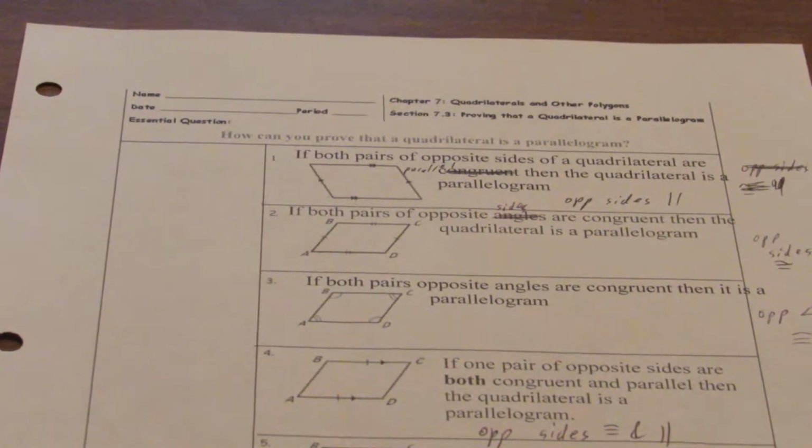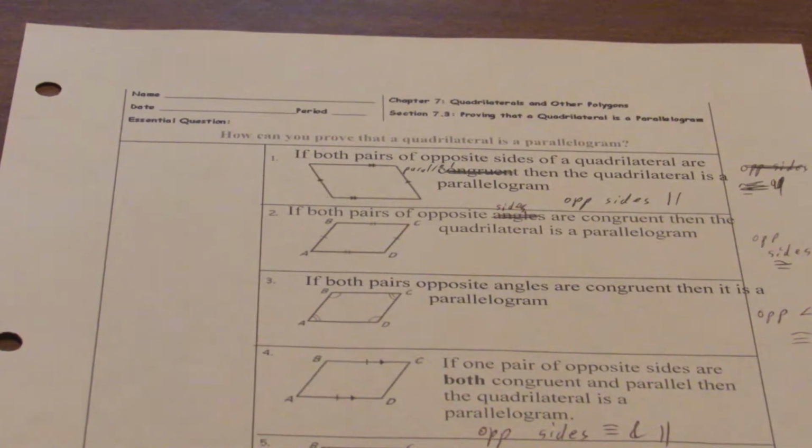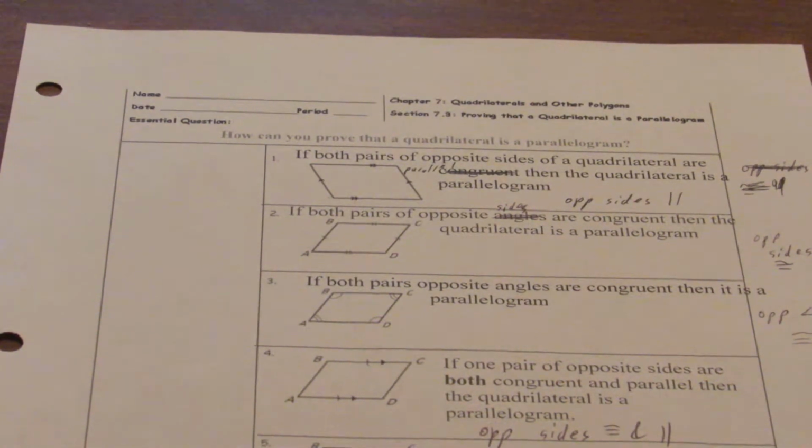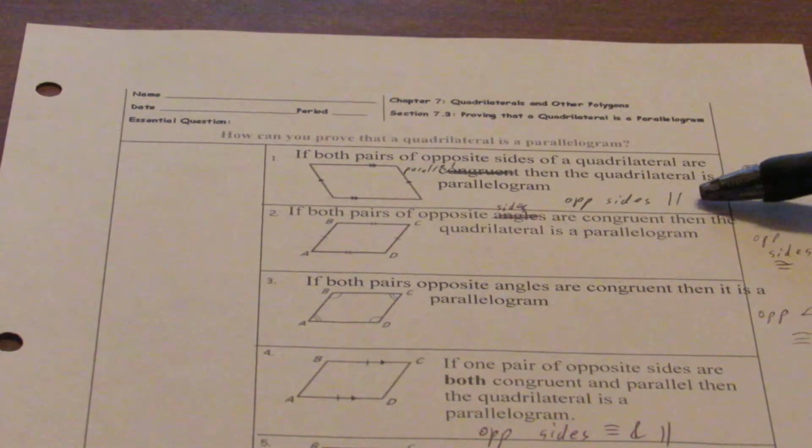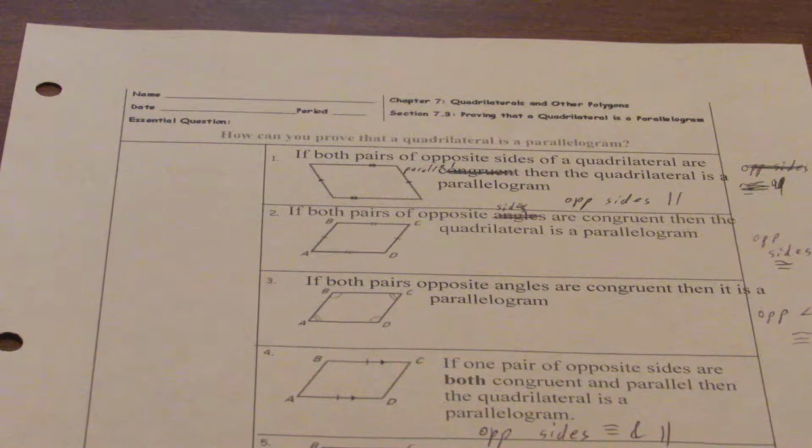Our first one: if both pairs of opposite sides of a quadrilateral are parallel, then the quadrilateral is a parallelogram. That's basically our definition of a parallelogram. Our reason for that, if we're saying how do we know this, would be opposite sides parallel.